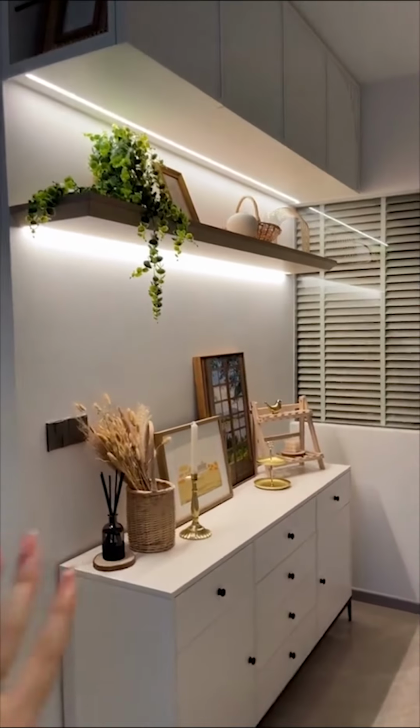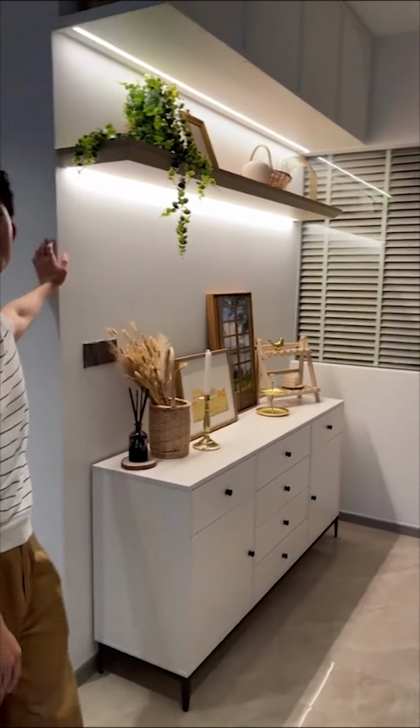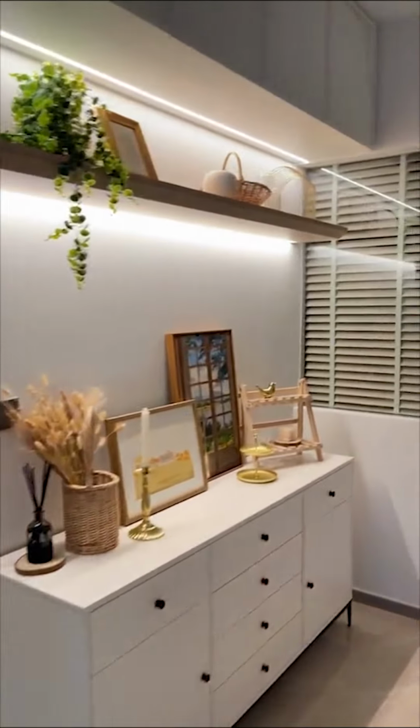I love this corner, but this is actually a piano corner. So after that, this cabinet will go to the dining area, actually. To the balcony.